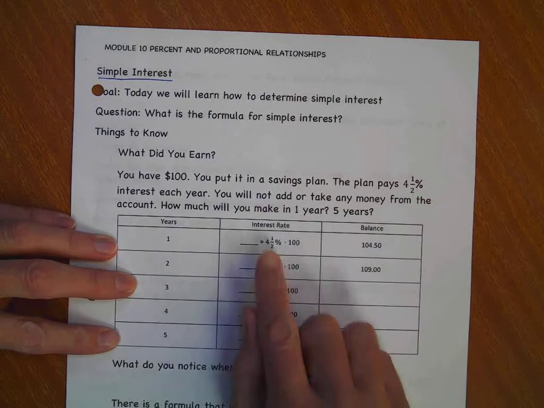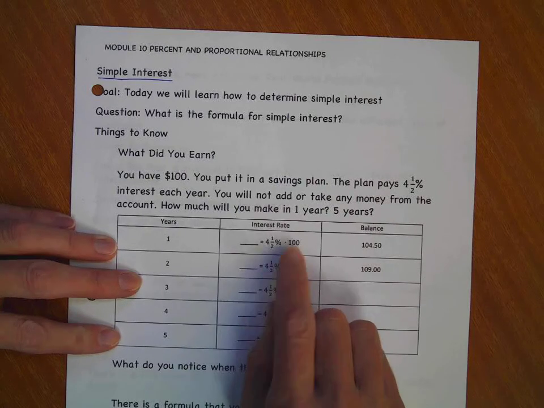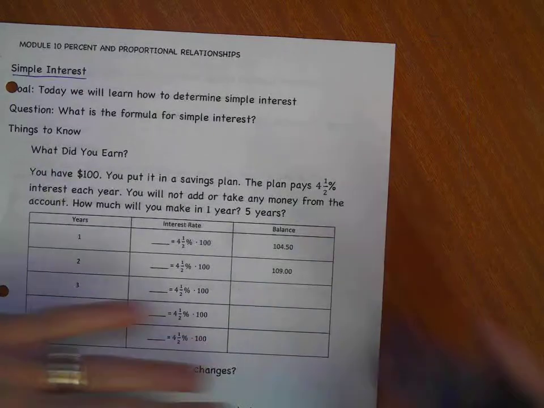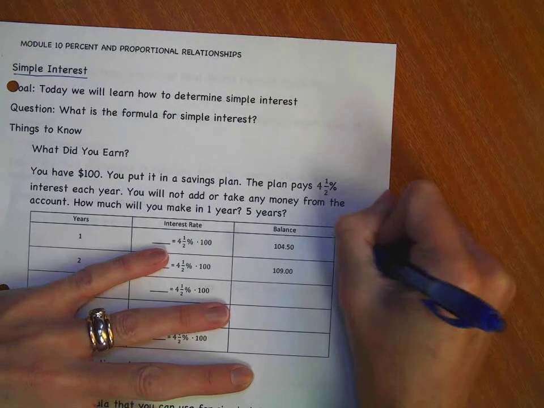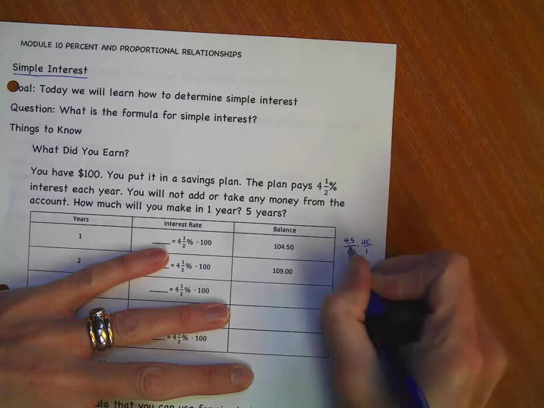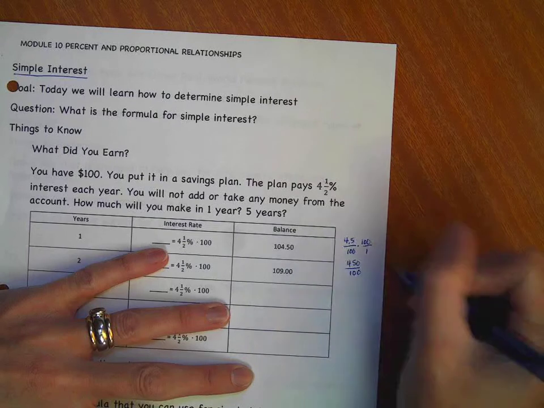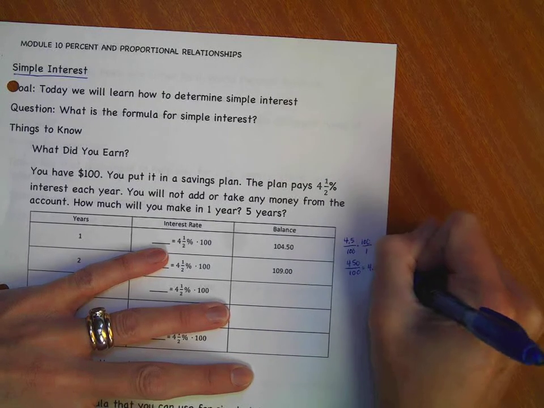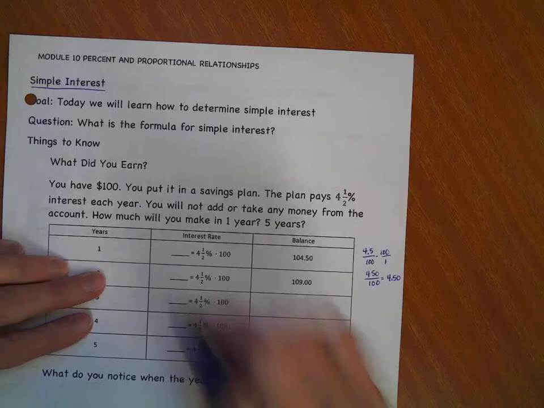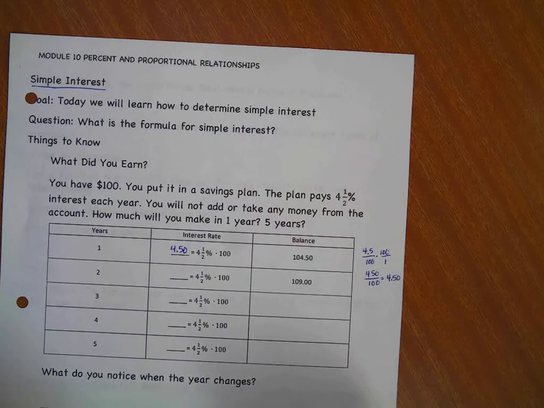So basically, what you have to do is take your interest rate and multiply it by what's there. If we take 4.5% times 100, and if you would like to see that math, it's just 4.5 over 100 times 100. If we do that, this becomes 450 divided by 100, which gives us $4.50. And that's how we got the ending balance. So 4.5% of $100 is $4.50.